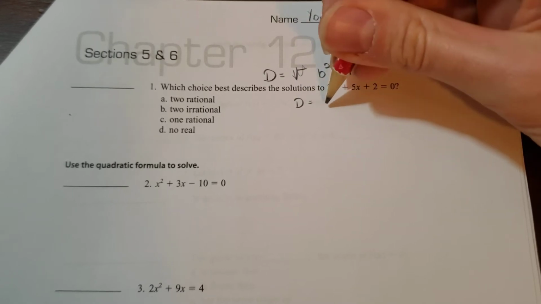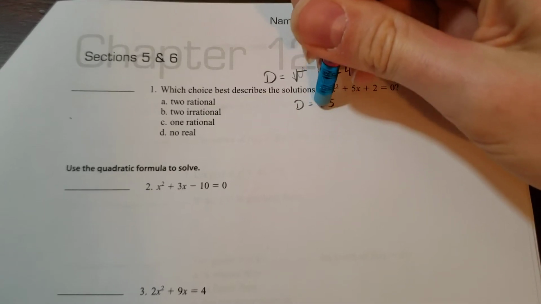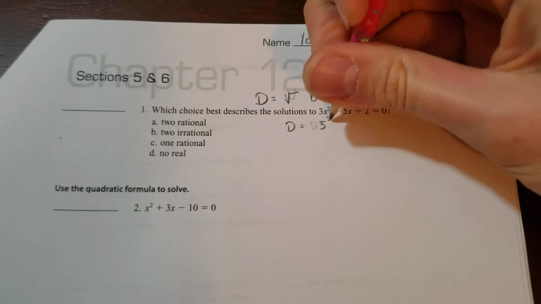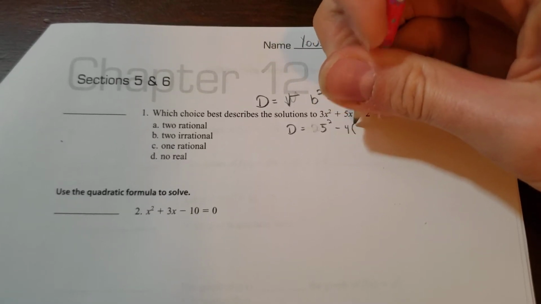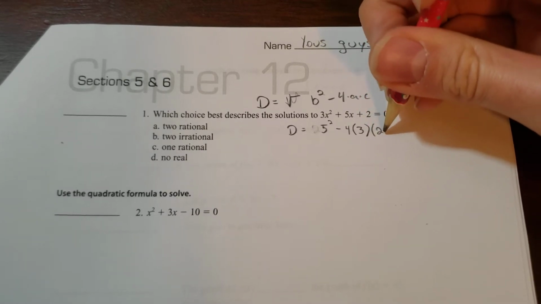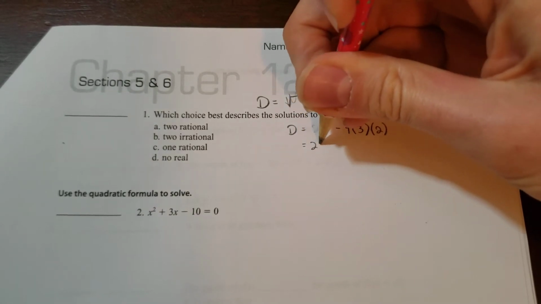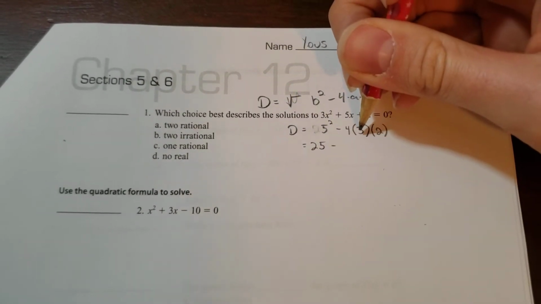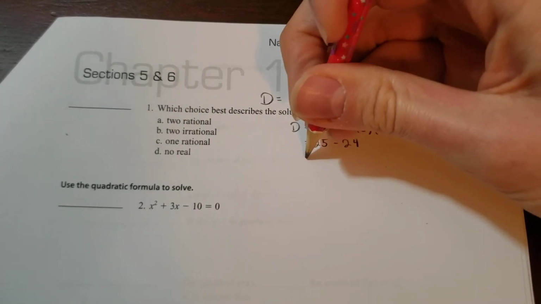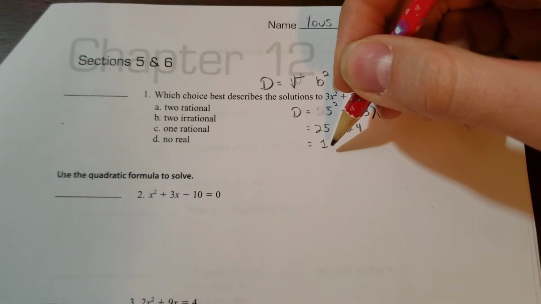So b squared is 25. Actually, why don't I just do it from the beginning so that way we're not skipping any steps. So that's going to be 5 squared minus 4. A is 3. C is 2. That's going to equal 25 minus 4 times 3 is 12. 12 times 2 is 24. This is going to equal 1. 1 is greater than 0.